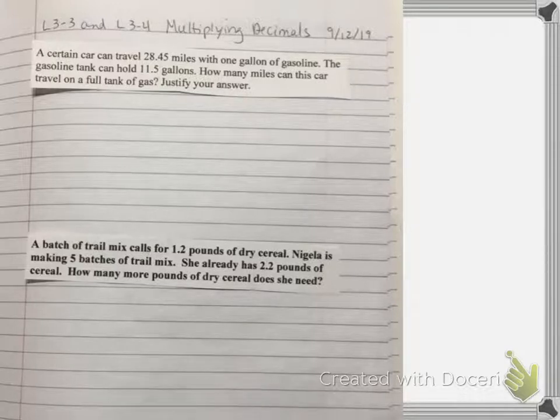So I'm just going to highlight a couple things. I'm looking at the question, and I'm looking at what they want the answer to be in. So I know my answer has to have a label of miles, so that's going to help me. They also tell me here that they were traveling on a full tank of gas.